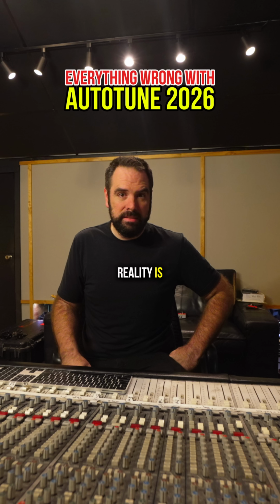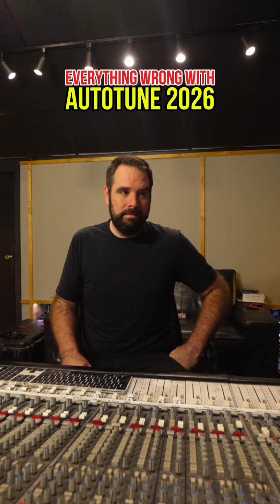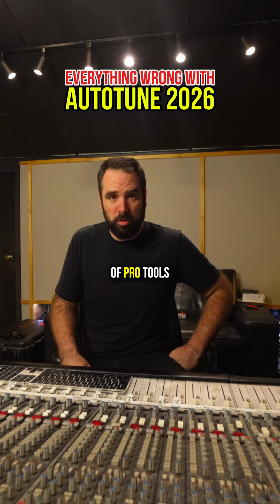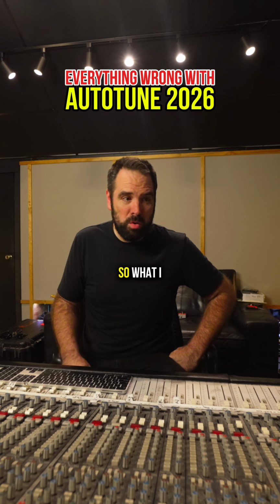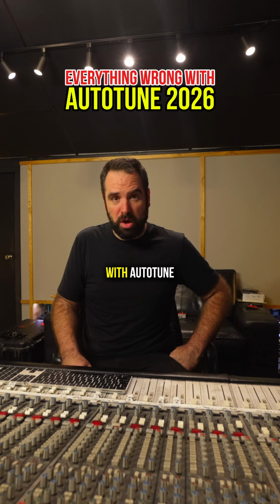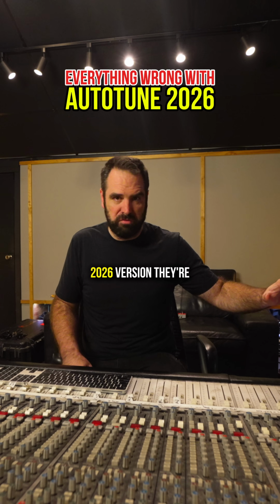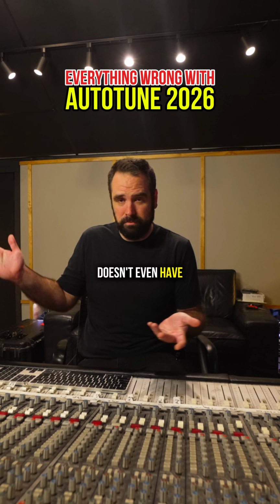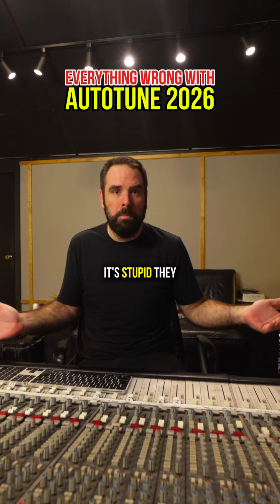And the reality is that since AutoTune 9.0 is so old, I'm stuck on this operating system and this version of Pro Tools for fear of losing the ability to use it. So what I need AutoTune, and Tares, to do with AutoTune, this is a novel concept: instead of this 2026 version they're making that's just auto mode again, it doesn't even have graphical editing mode, which is like, there's so many versions of AutoTune like this, it's stupid they would even make it.